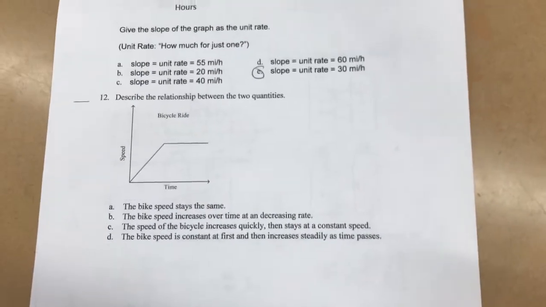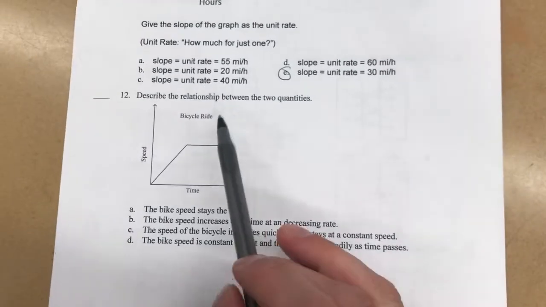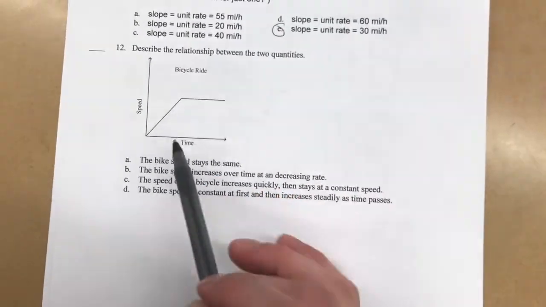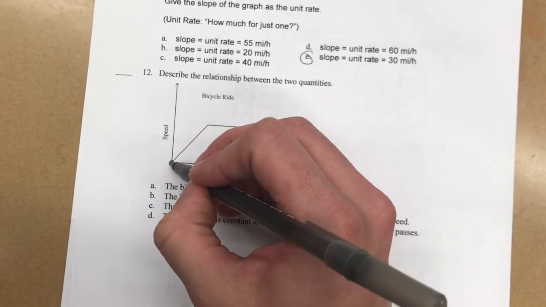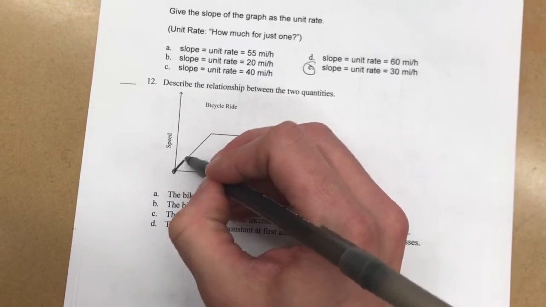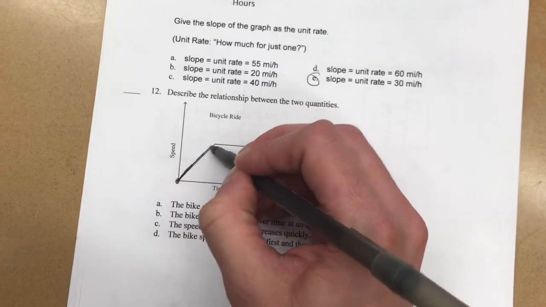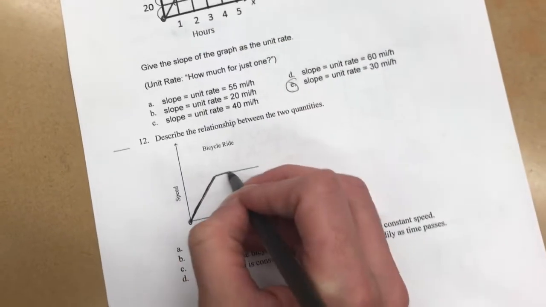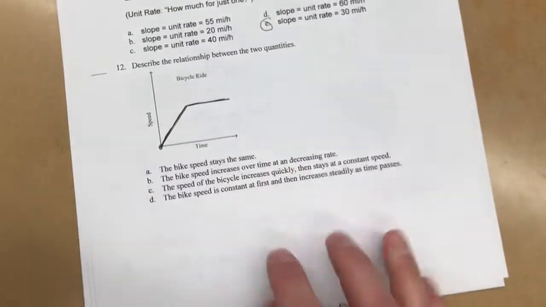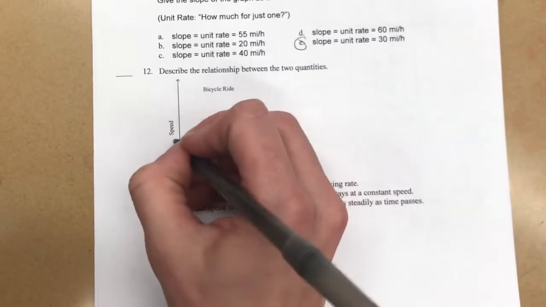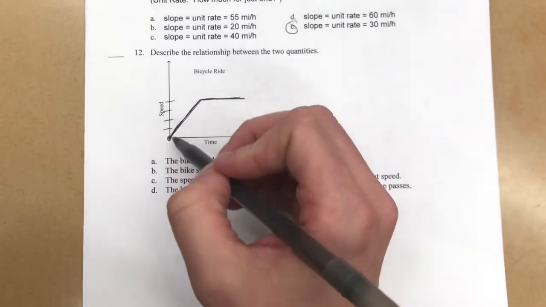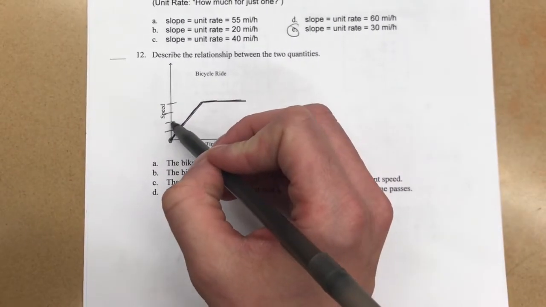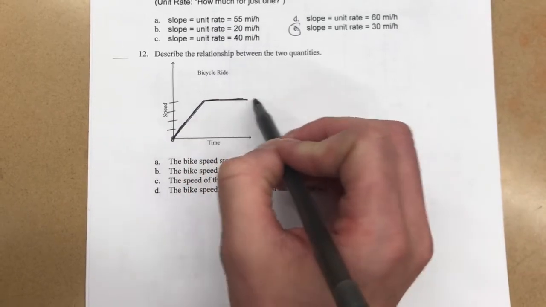Okay. Describe the relationship between the two quantities. So bicycle ride. I'm taking a bike ride. Here's my time, here's my speed. What looks like is happening is here, as time goes on, I'm going faster. So you're speeding up, you're increasing. And then here, I stay the same speed. So if we were to put numbers here, just for pretend's sake, like say that this was 10, 20, 30, 40, it's a fast bicycle ride, but maybe after a minute you're going 10 miles an hour, and then 20, then 30, then 40, and you stay at 40 for a while.